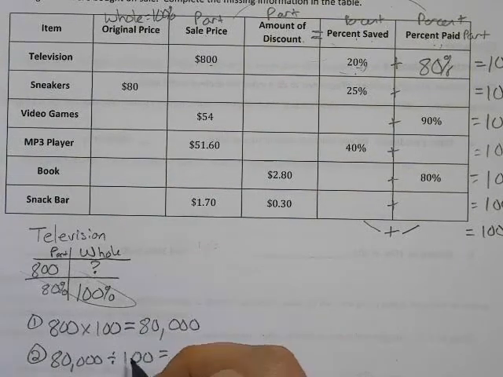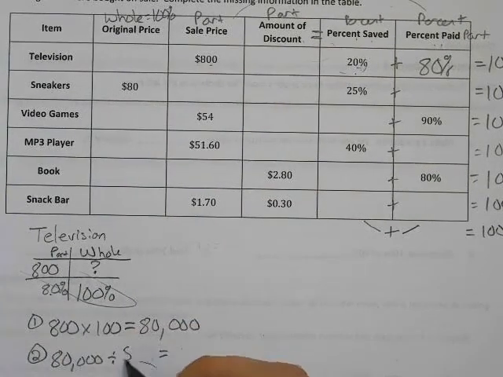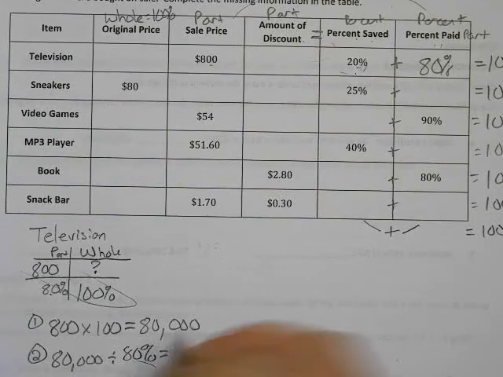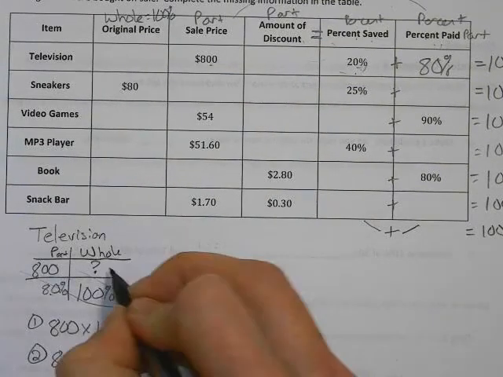I divided by the wrong number. So I needed to divide by 80%, and then that would tell me that my price was 1,000.